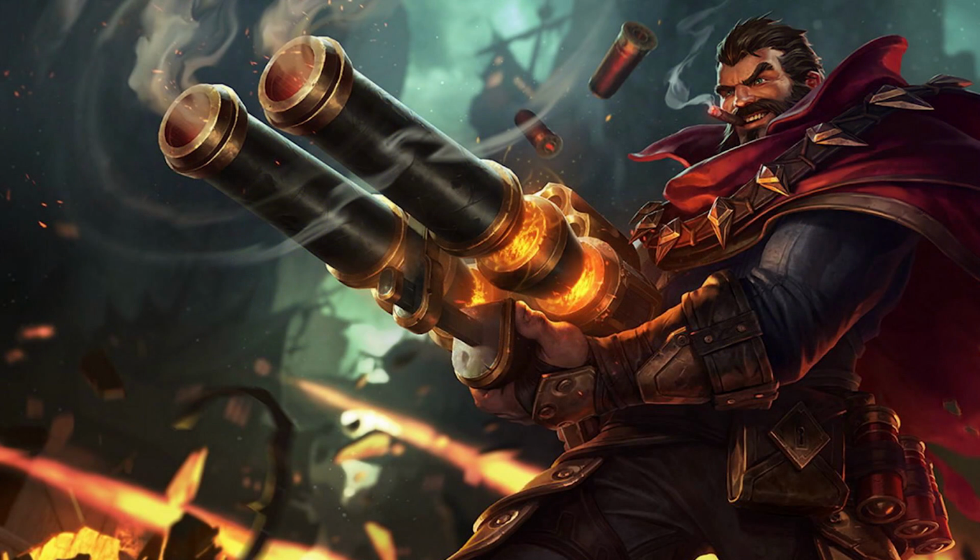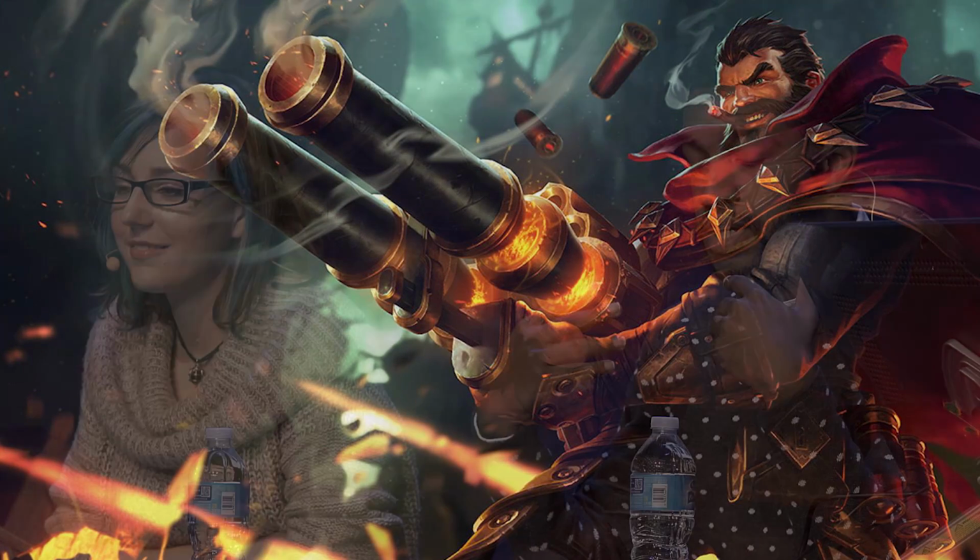Here we have Graves, the outlaw. Graves is a sharpshooter who is very comfortable in the middle of combat. And in-game, he gets stronger the longer that he persists in the fight. So naturally, we decided to illustrate him in his comfort zone, mid-fight, barrel smoking, with a carefree smile on his face.